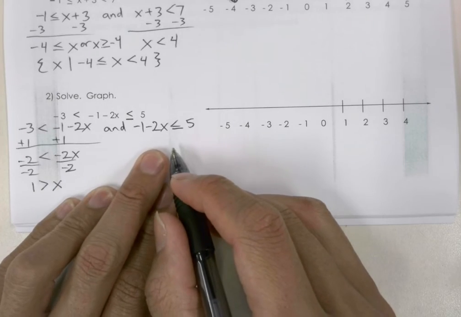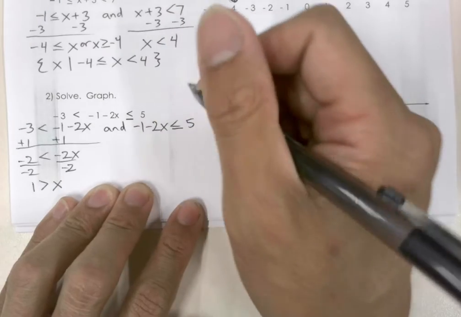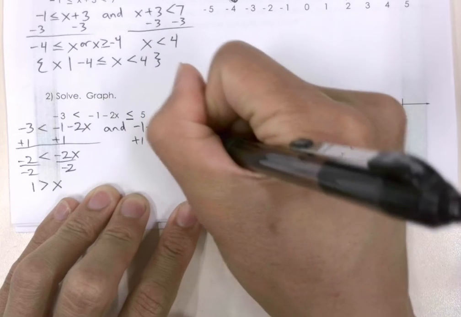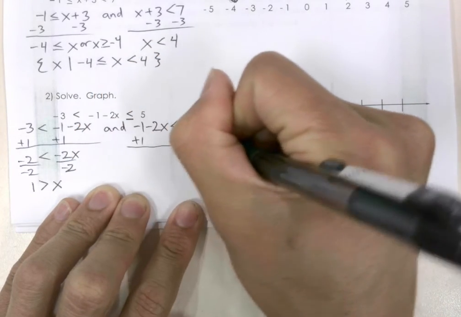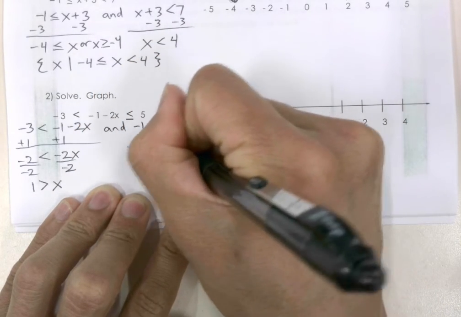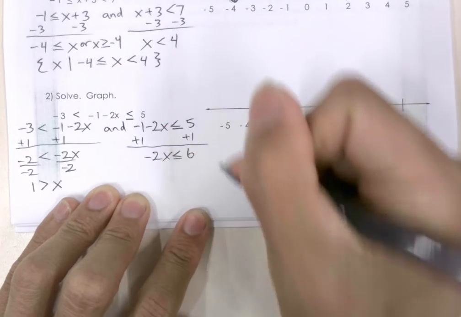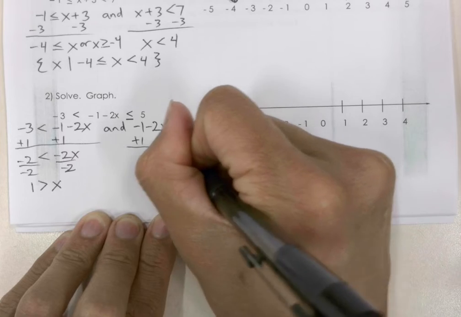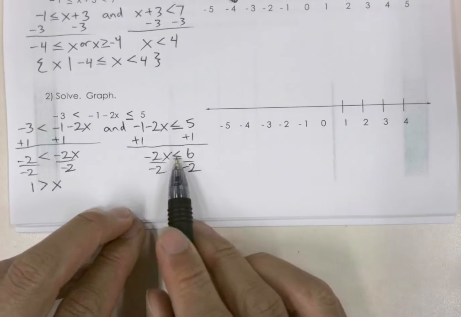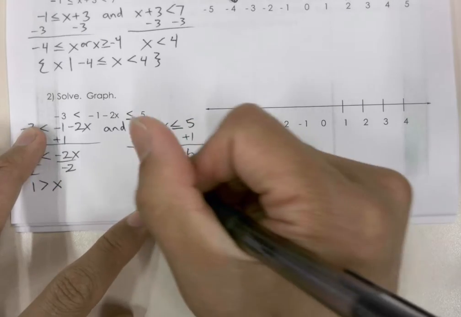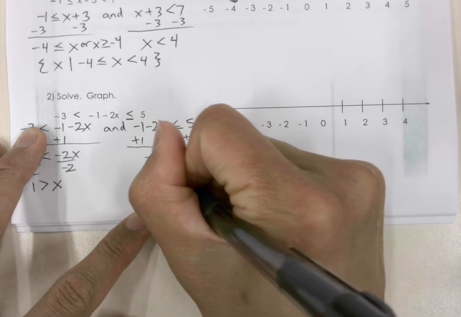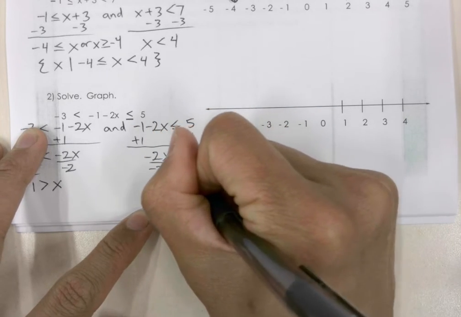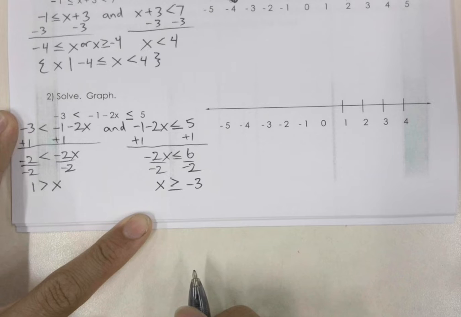On the right side of the page, we are going to add 1 to both sides, and we'll get negative 2x is less than or equal to 6. Now we're going to divide by negative 2, and you need to remember that the inequality sign is going to switch, so we are left with x is greater than or equal to negative 3.